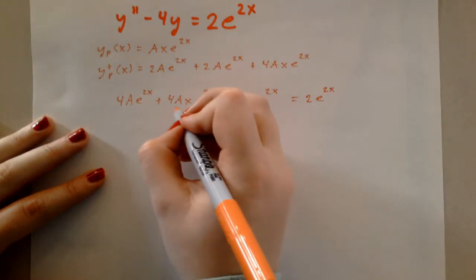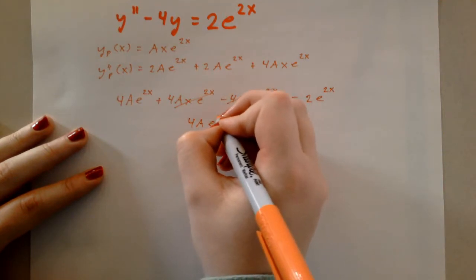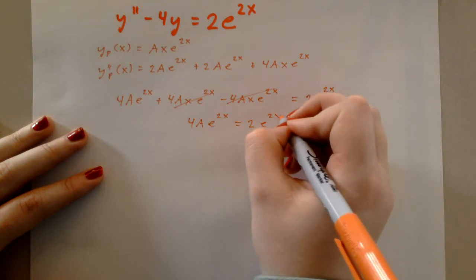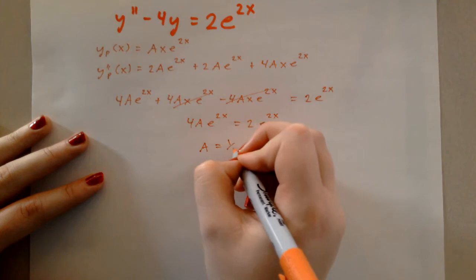Right away, you'll see that these terms can cancel with each other, and we are left with 4a e to the 2x needs to be equal to 2e to the 2x. And from this, we can also tell that a is going to be equal to 1/2.